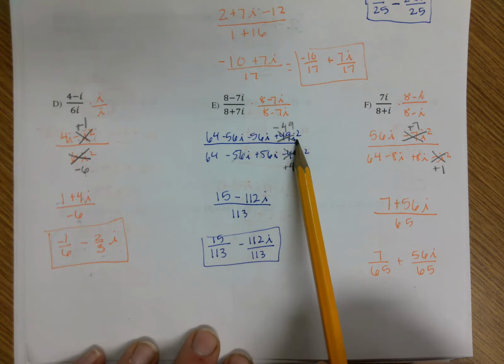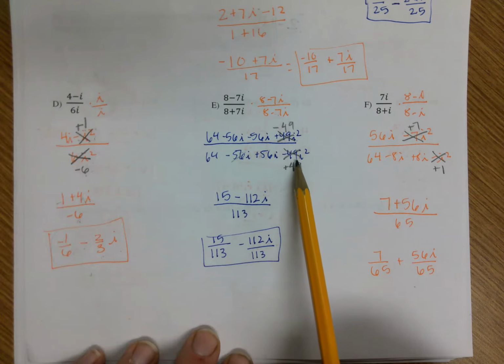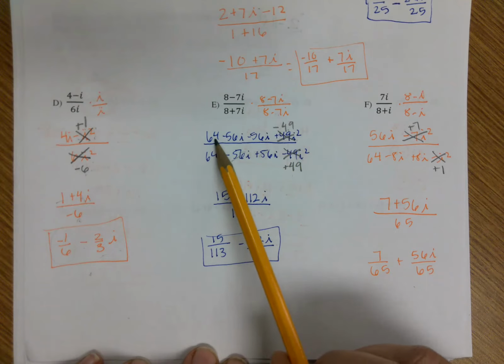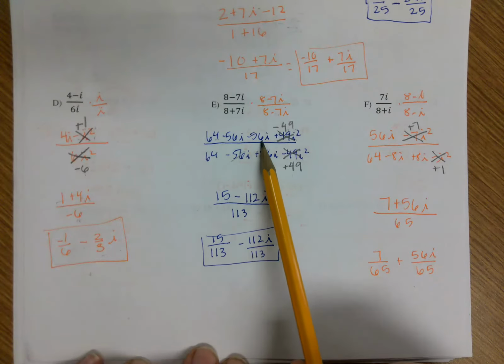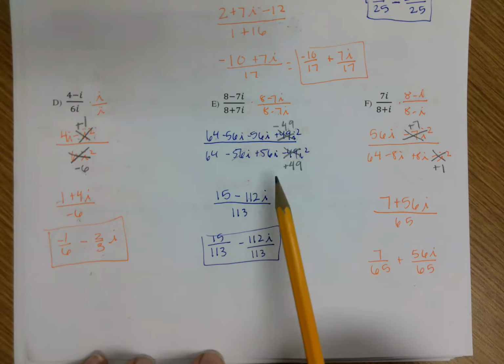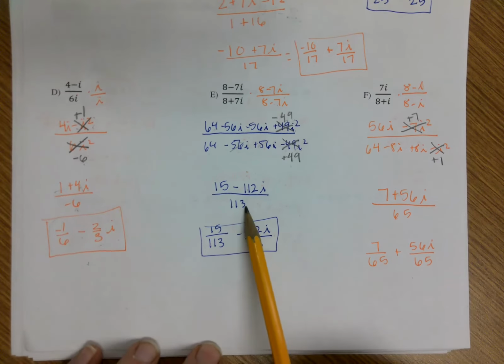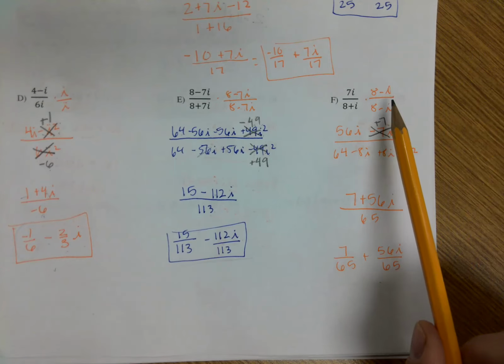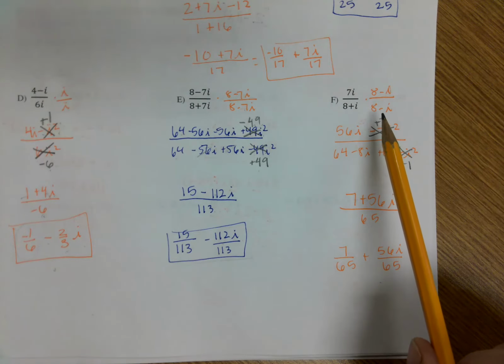I rewrote my i squared, so this becomes a negative 49. i squared times a negative 49, this is positive. So on top, I add these two together, I get 15. Add these together, I get negative 112i. And bottom, 64 plus 49. Here's my final answer. And my conjugate for the last one is 8 minus i, and 8 minus i.